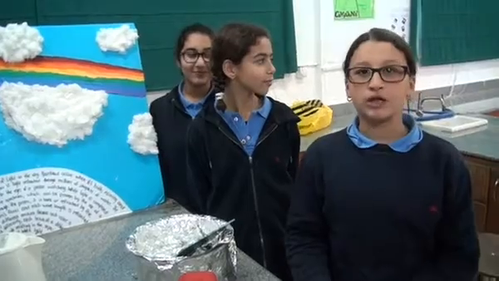Why are clouds white, you may ask? Clouds are white because the ice crystals or water droplets are large enough to scatter the light of the 7 wavelengths, which combine to produce white light.